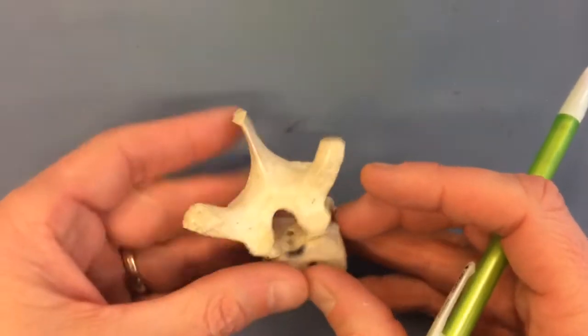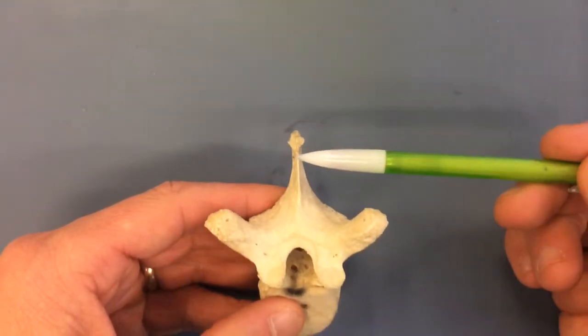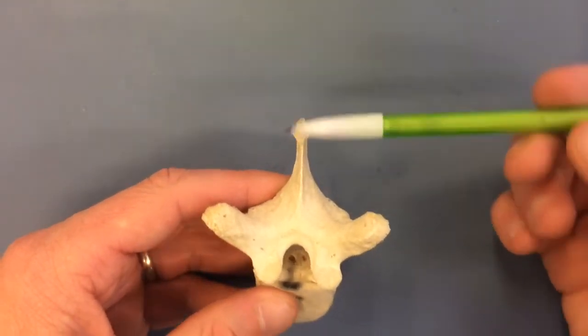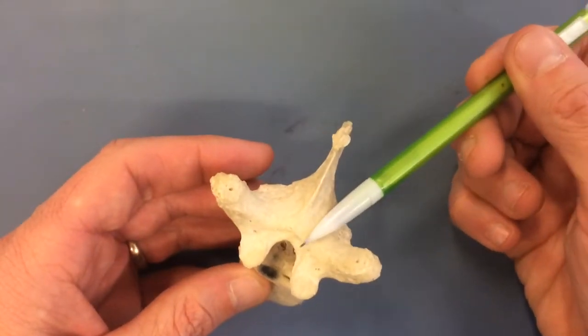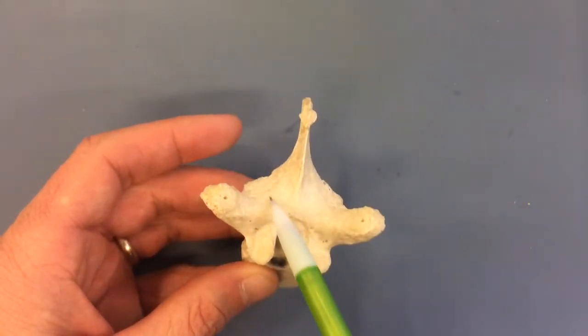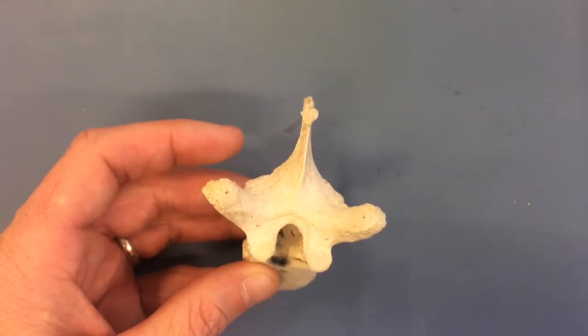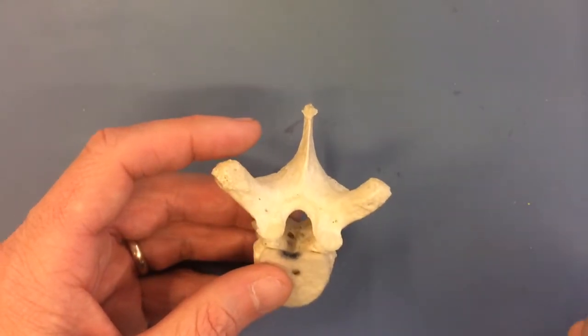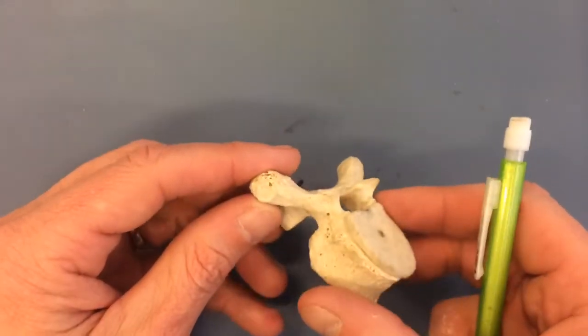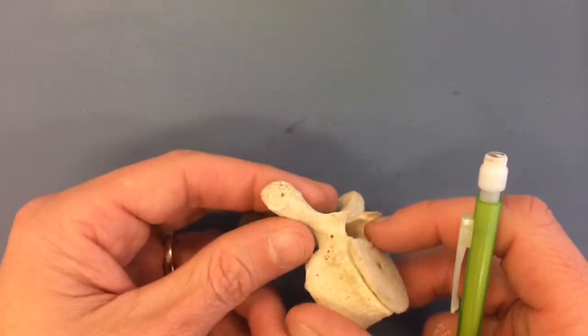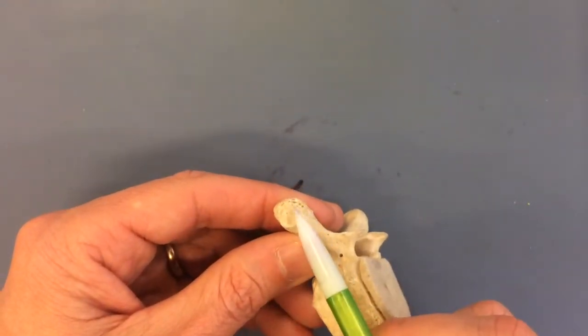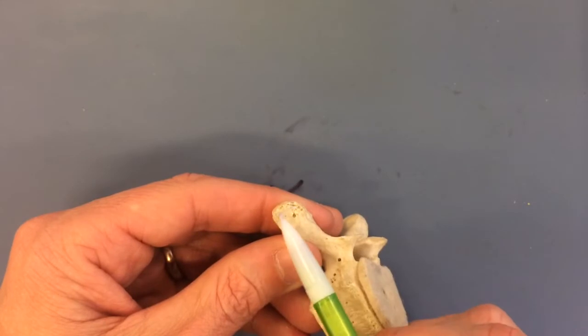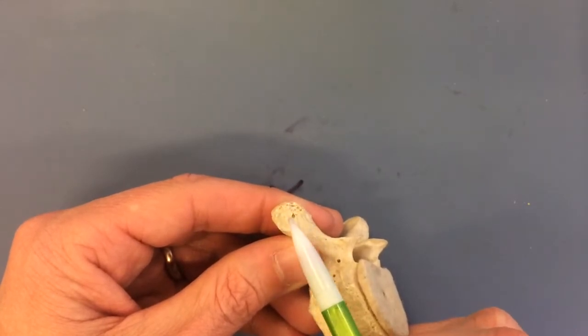And let's review some of these structures. This is the spinous process right here. Lamina is this piece of bone here and there, lamina. Facet for the tubercle of rib, and that's right out here on the transverse process. And I think you can see this. There's almost a perfect circle right here. That's the facet for the tubercle of rib.